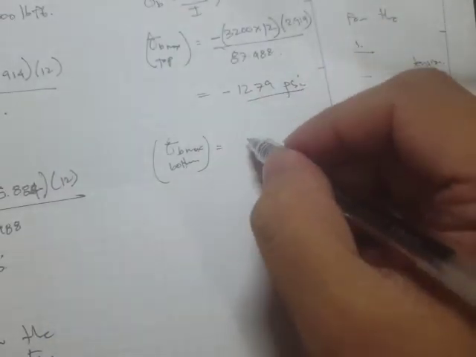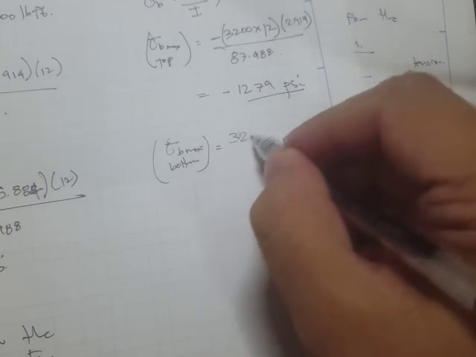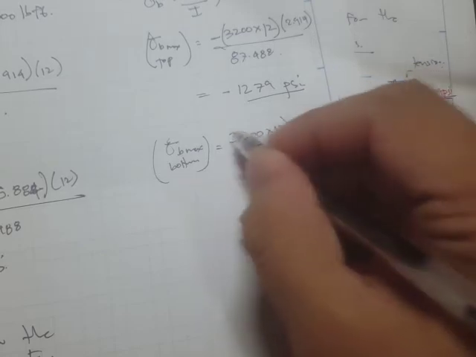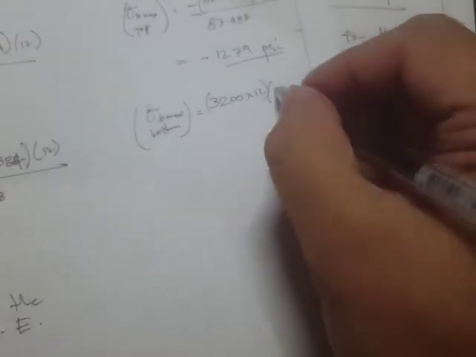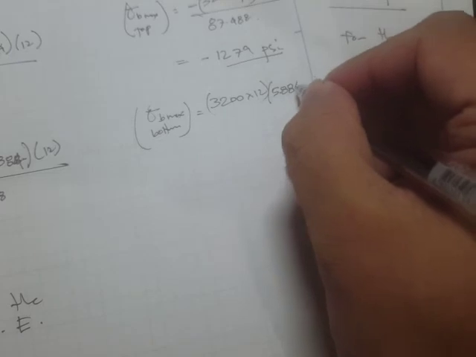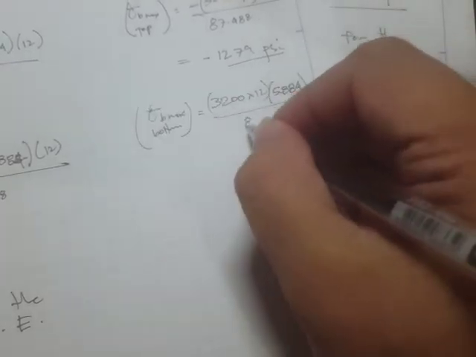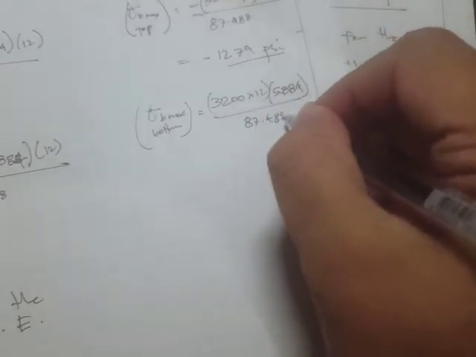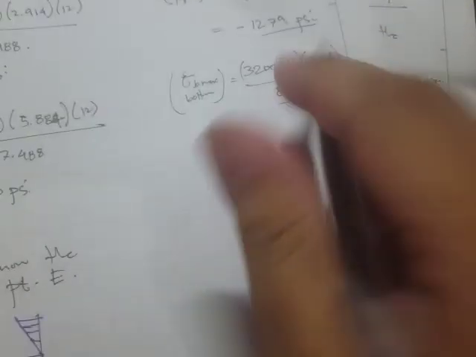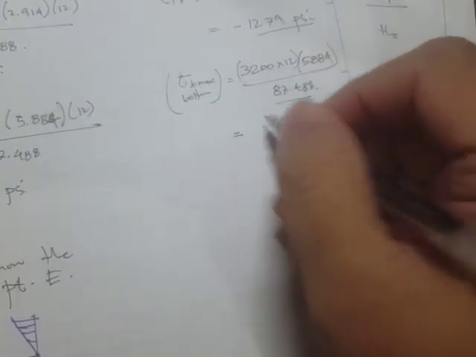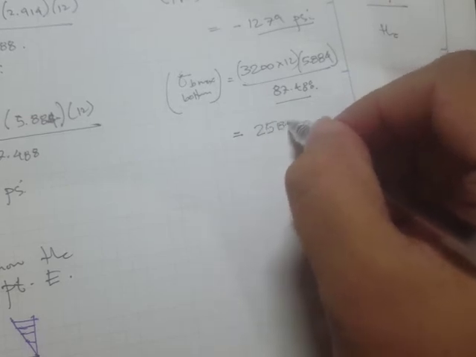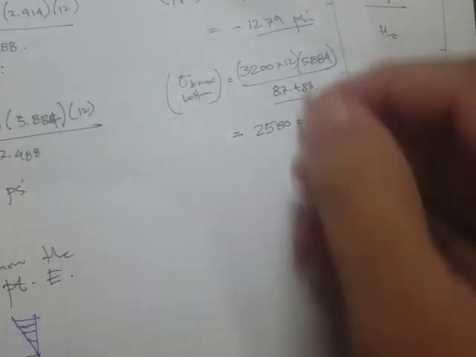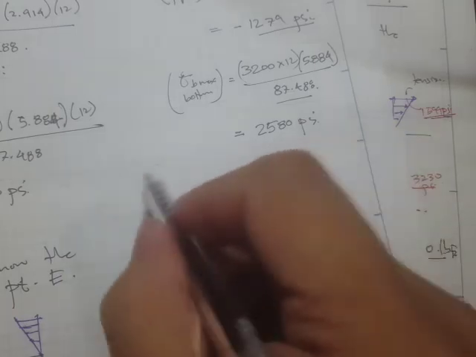Okay, and for the sigma max at the bottom, this is equal to Mc over I. What's our M? 3,200 times 12, and times the distance, 5.884, divided by 87.488, and our value here is positive 2,580 psi. Okay, so therefore let's compare this.